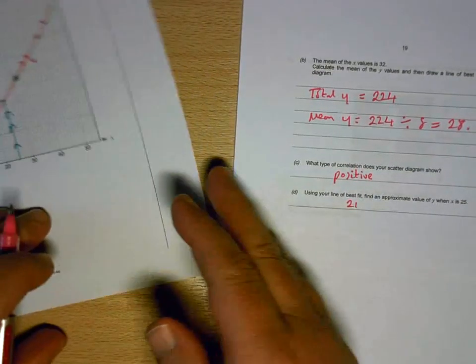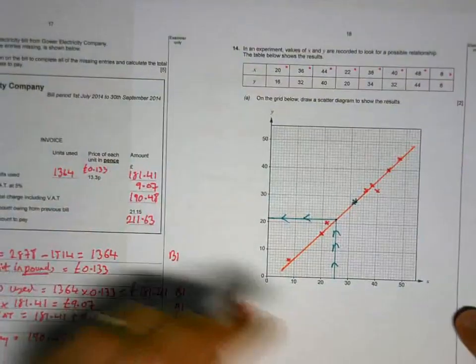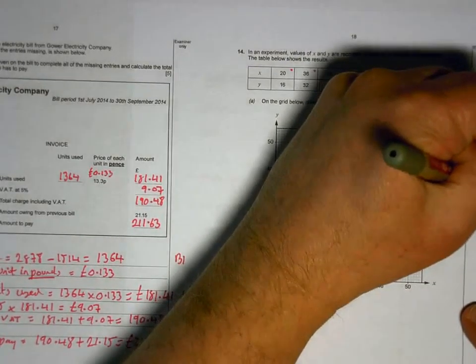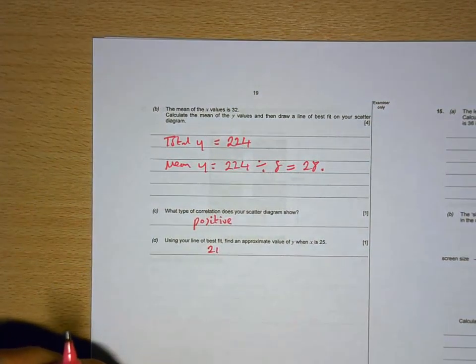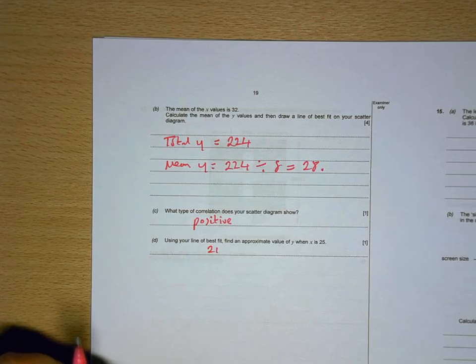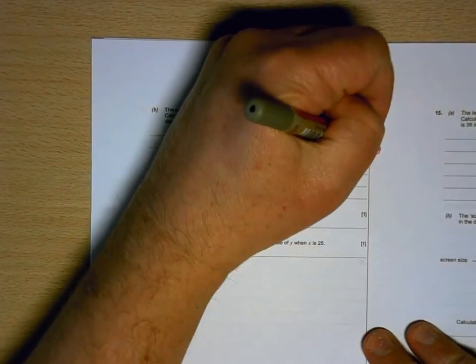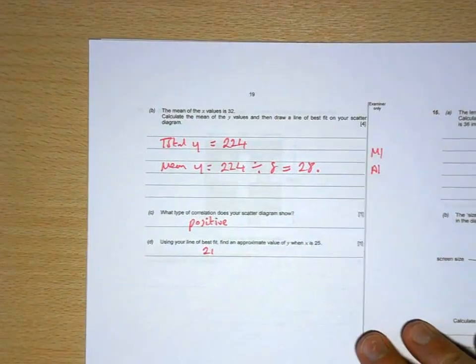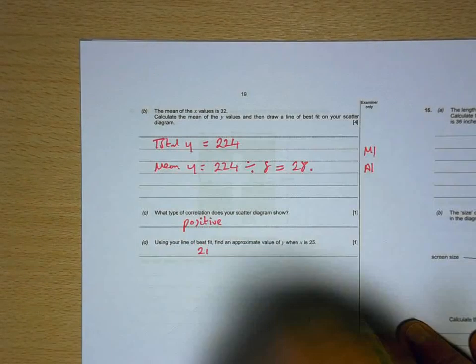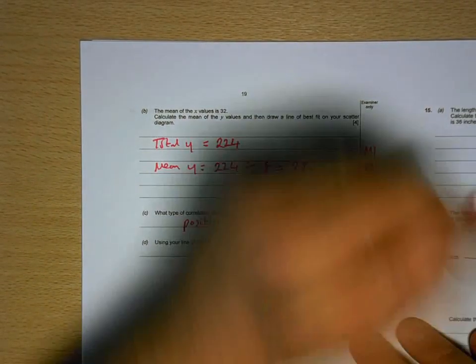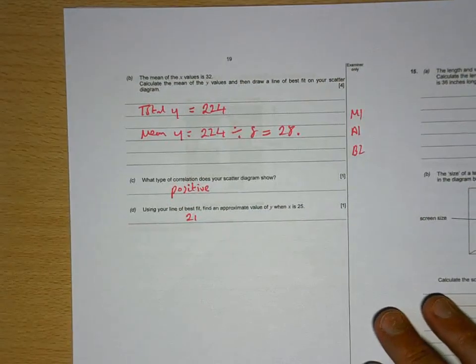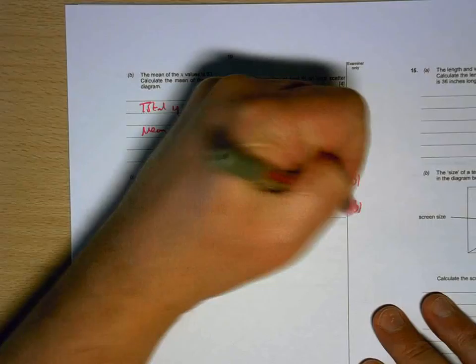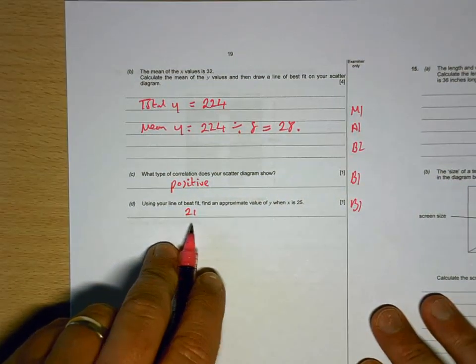So marks for that question: 2 marks for plotting the points, 2 marks for calculating the mean, and 2 marks for plotting the mean and getting the line through it. 1 mark for positive, 1 mark for an answer between 21 and 22.